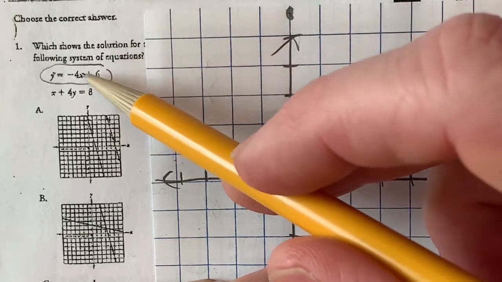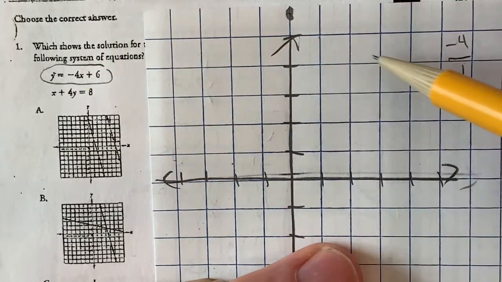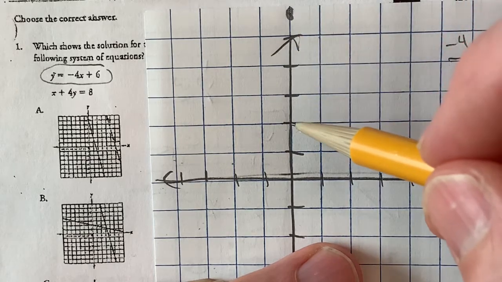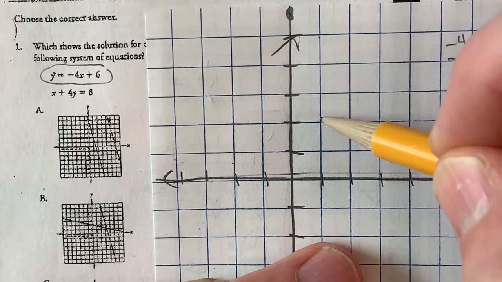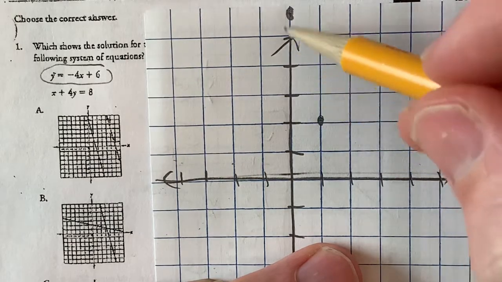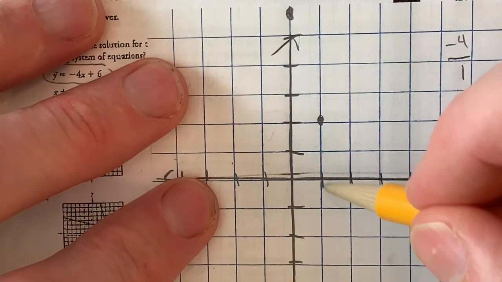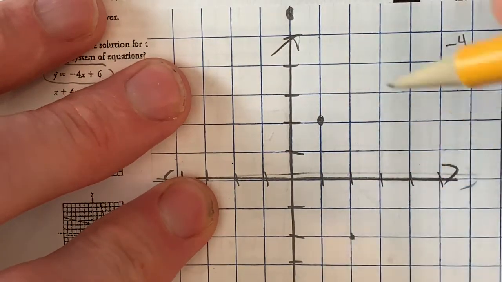Remember, we can always put any standalone number over 1. So we're going to go down 1, 2, 3, 4. And we're going to go to the right one. Now, question, why did I go right, not left? Well, let's keep going with this a little bit farther. 1, 2, 3, 4 over 1. Now let's connect our dots.